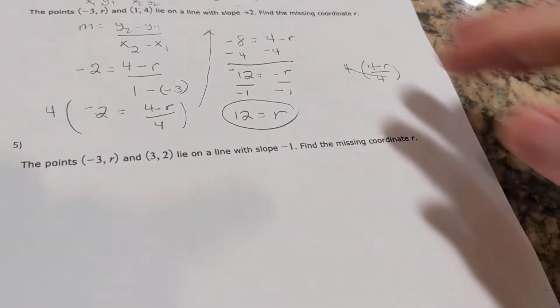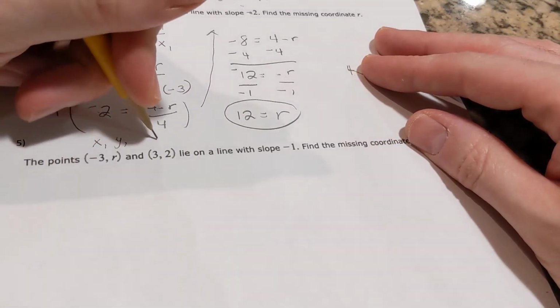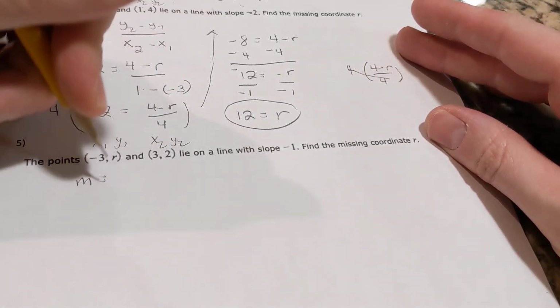Number 5, x1, y1, x2, y2, write down our slope formula.